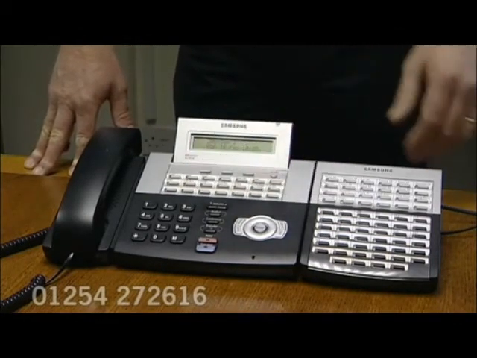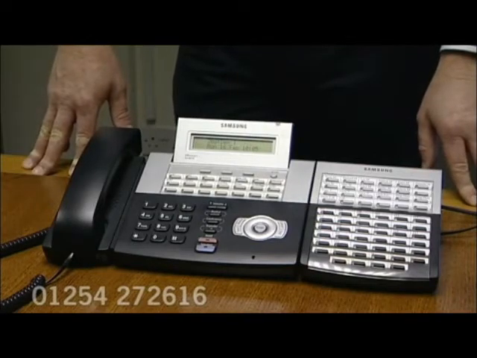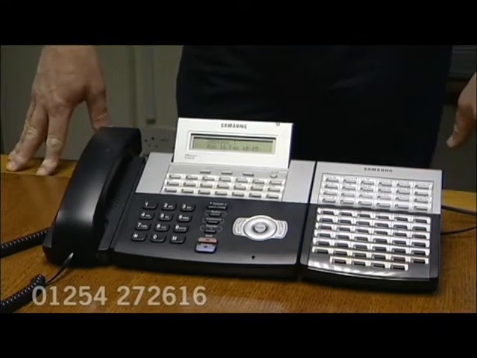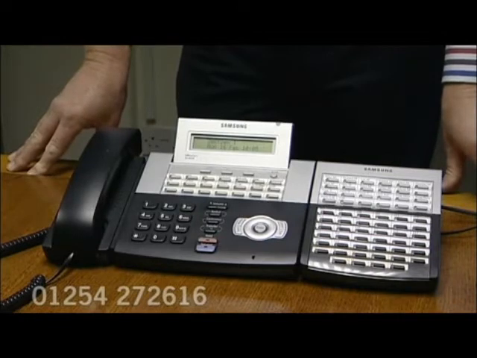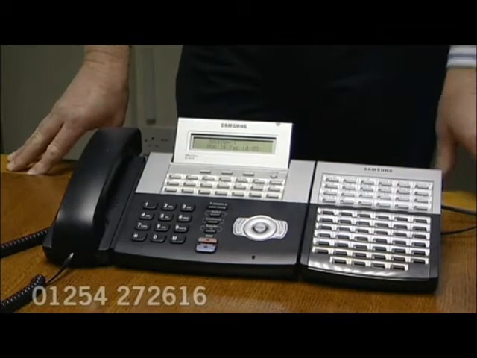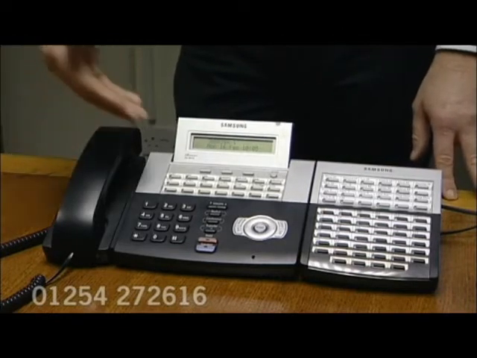Beneath the context-sensitive keys, you have a series of soft keys. The soft keys can be anything that you ask us to make them. They can be lines, they can be extensions, speed dial numbers, or regularly used features. We'll come back to those as we move on.